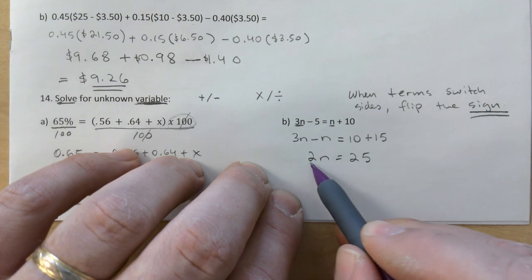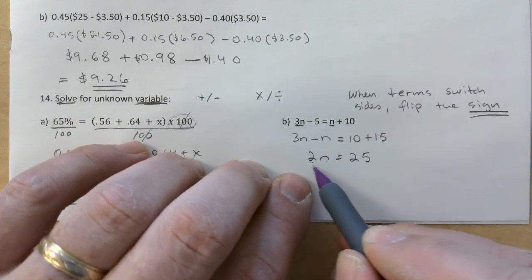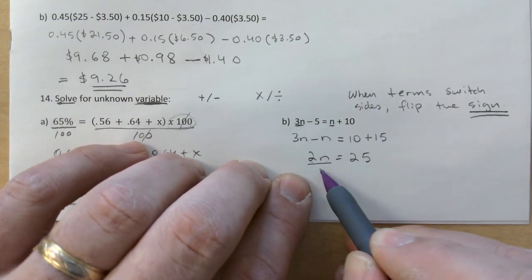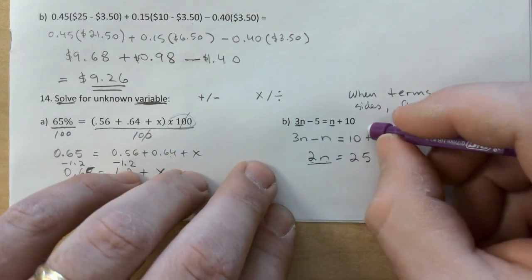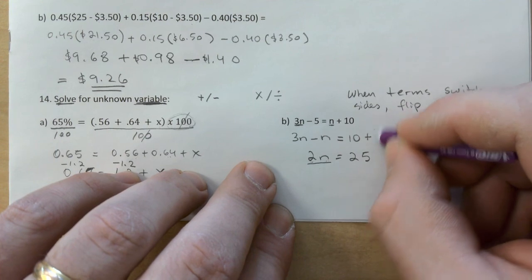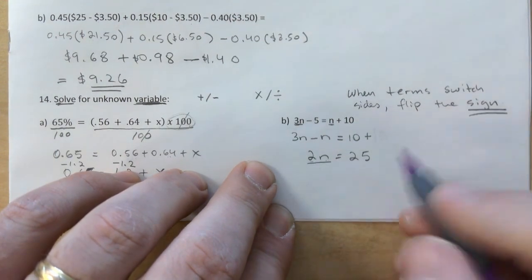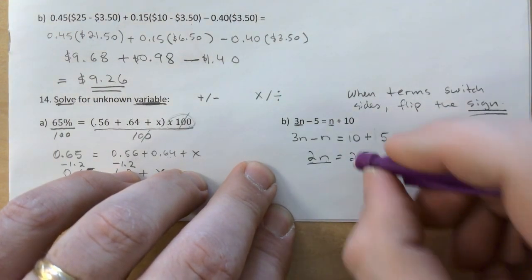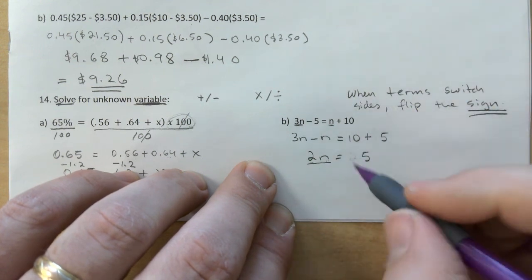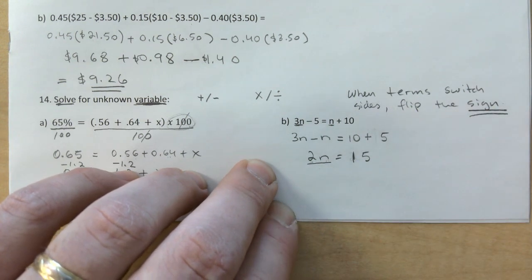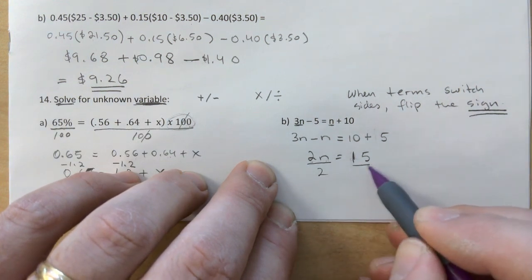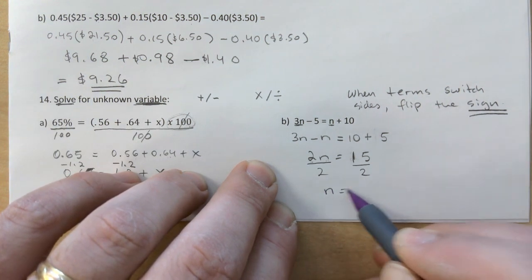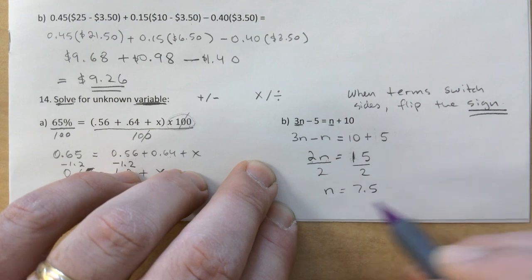Now that you have the 2n, this is multiplying, so we're going to do the opposite. Divide both sides by 2. n is equal to 7.5.